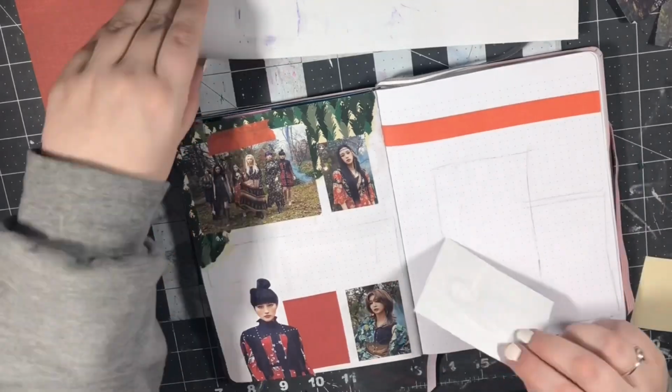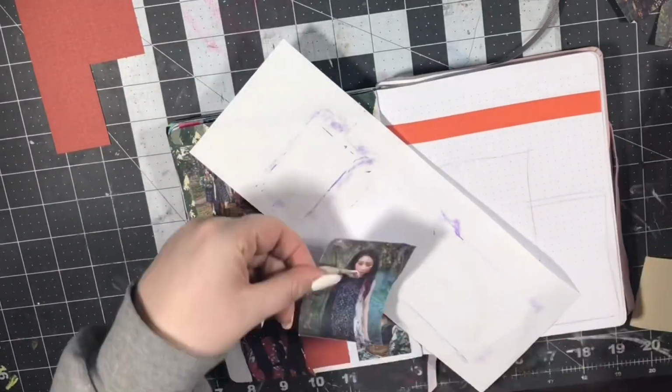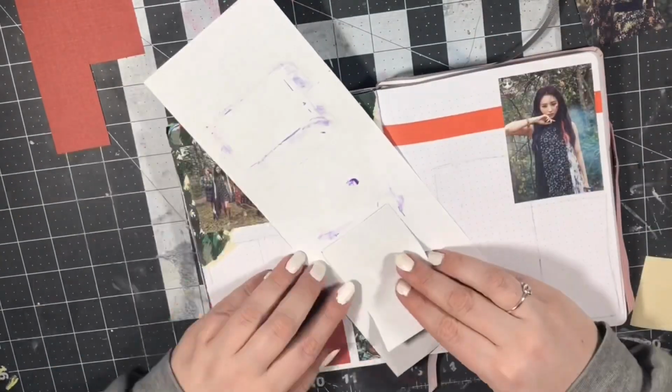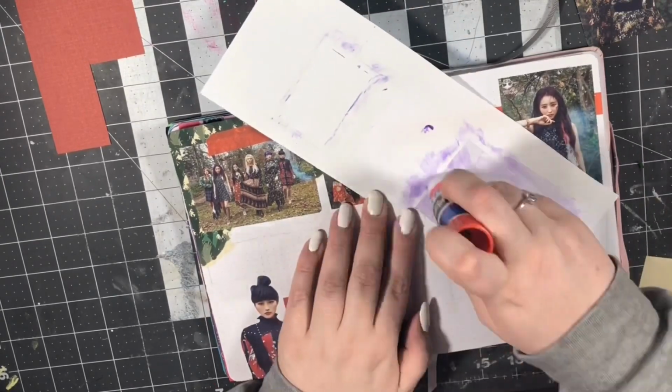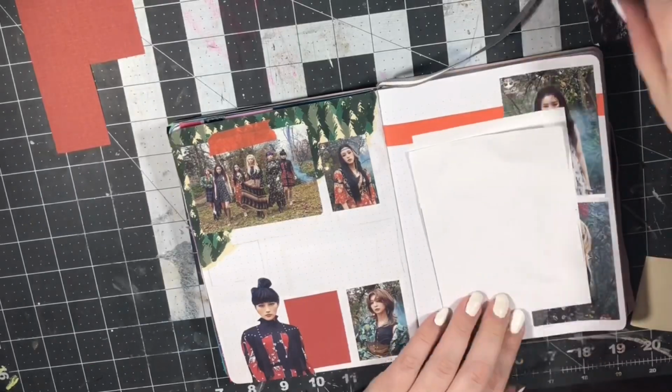Also, you may have noticed that I am using a glue stick, and if you've been around for a while, you know that means I actually ran out of my spray adhesive, and I'm too lazy to go get some more. So bear with me, the next couple videos I'm using a glue stick, but I will eventually get more spray adhesive.